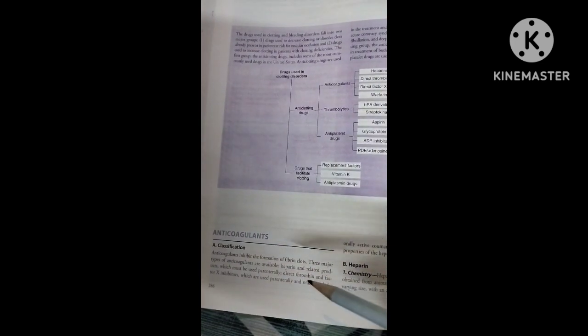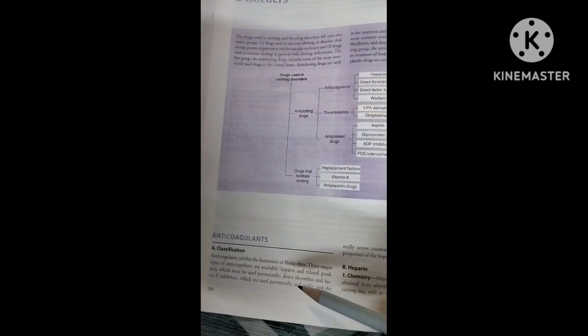Three major types are available: heparin and related products, which may be used parenterally; direct thrombin and factor 10 inhibitors, which are used parenterally as well as orally; and then we have warfarin, which is only given orally. These are active coumarin derivatives. Comparative properties are shown. Now let's talk about heparin.